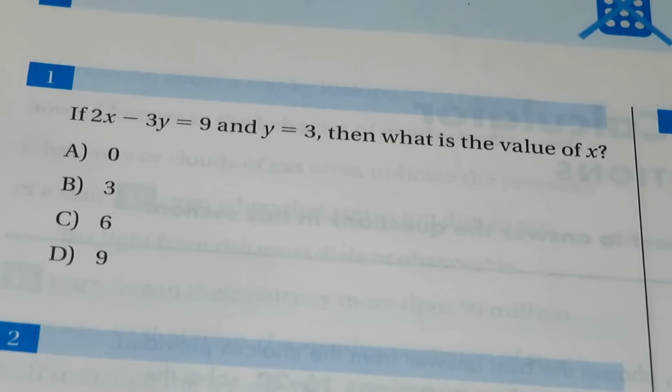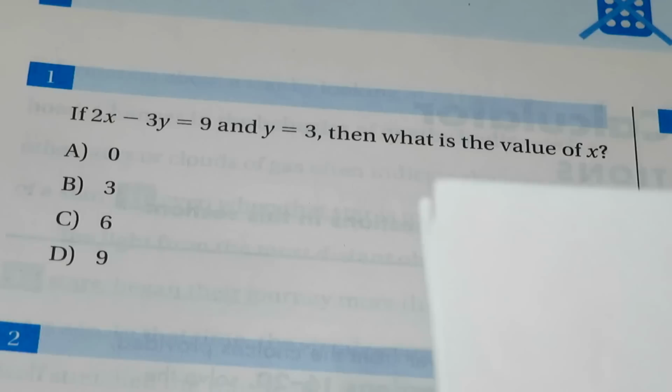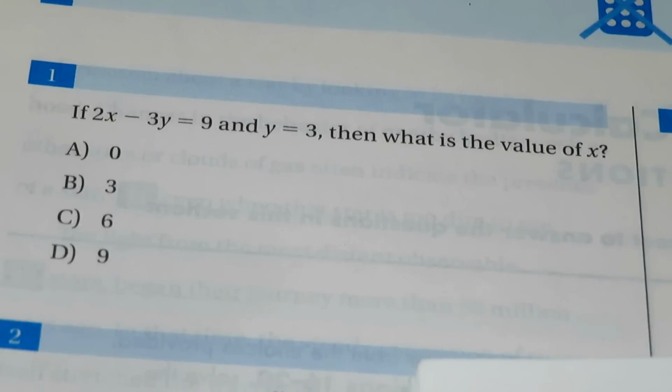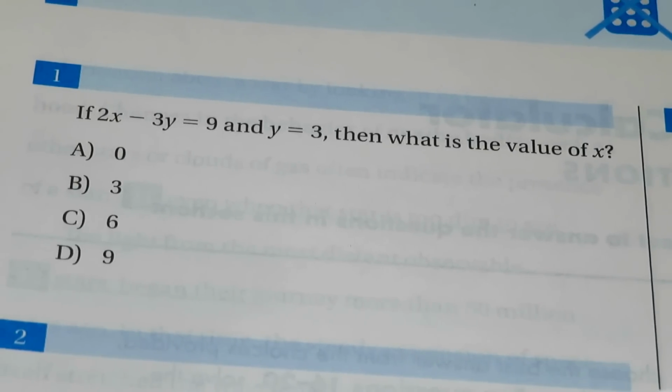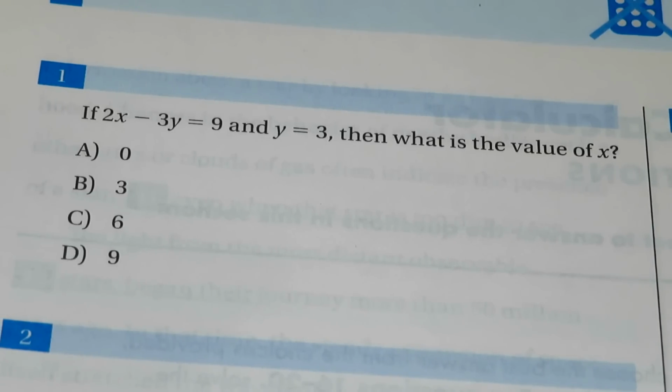Okay, hello dear friends. Let's do some mathematics. And in doing mathematics, it's very important that you are calm and cool and not in a rush. When you are angry, your brain does not function.